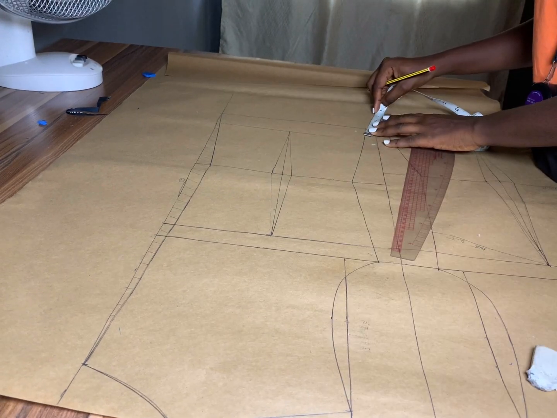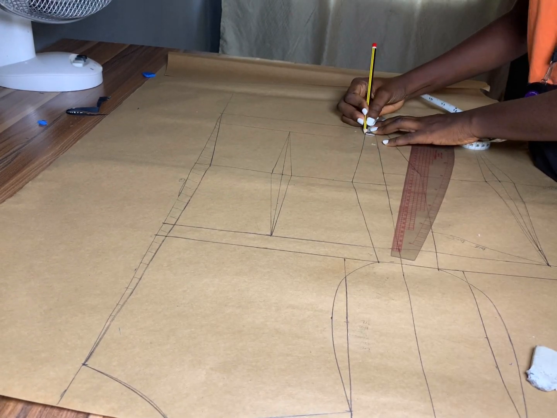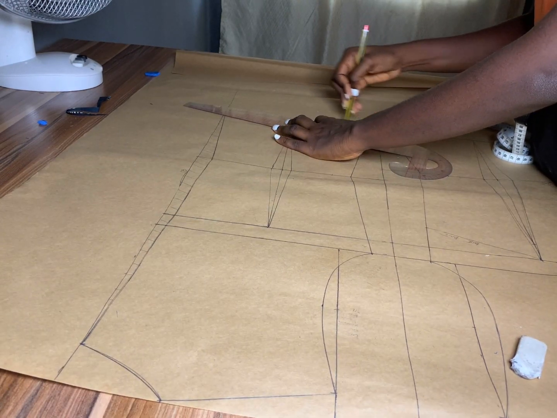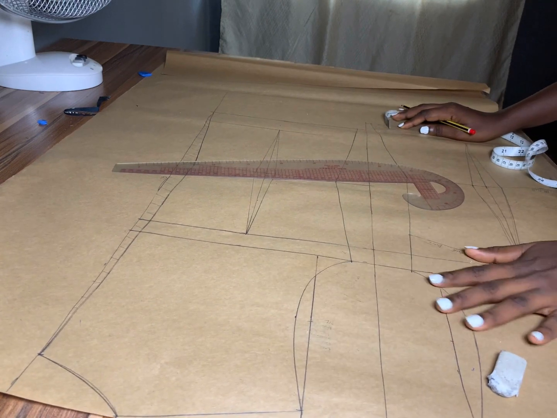So like we did for the front, let's go up by 1 inch and connect it so that there will not be any sharp edge there.